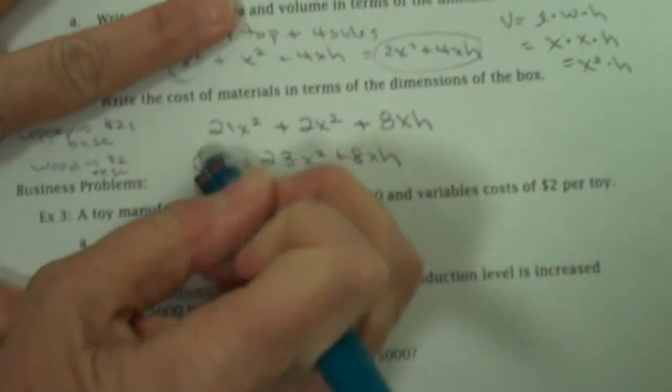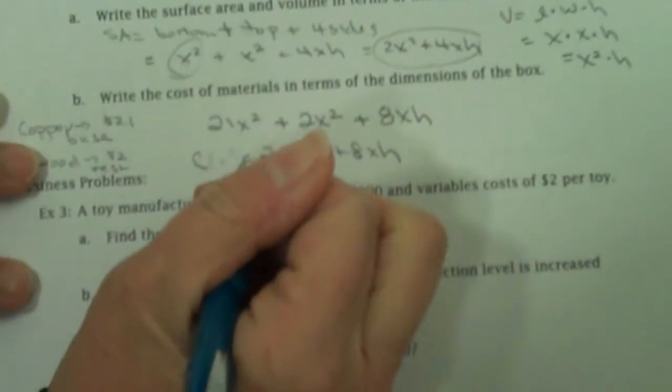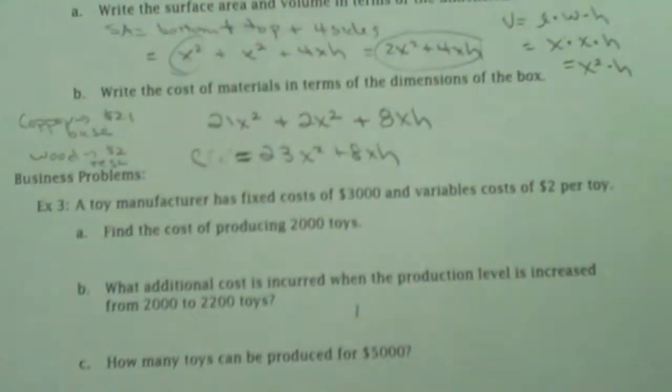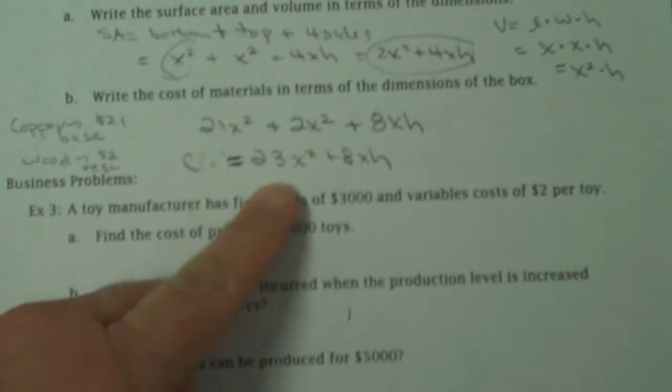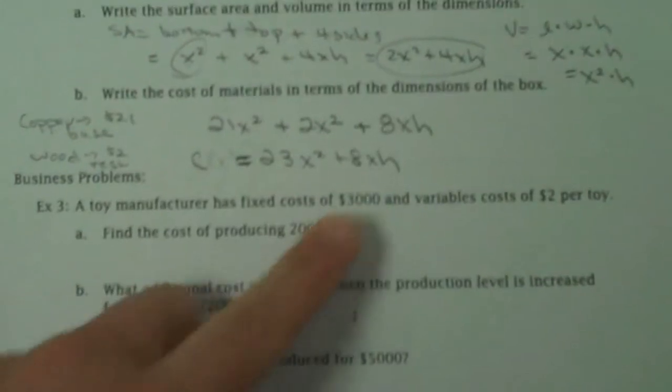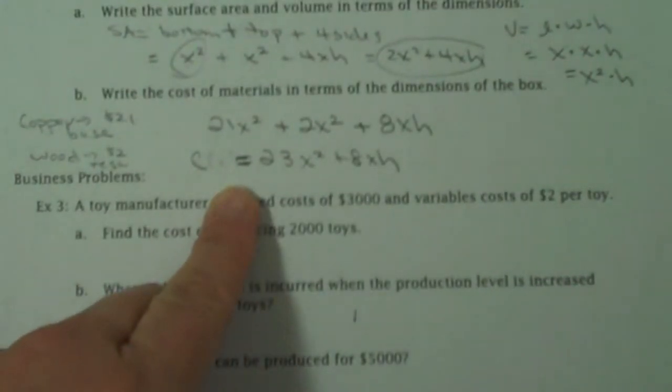But I shouldn't have said that, because that's not just in terms of x, that's in terms of x and h. So the cost of the box, if we know what x is and we know what h is, would be written like this.